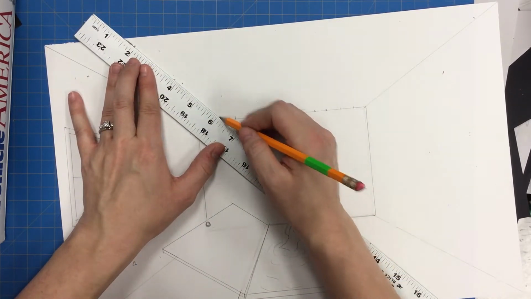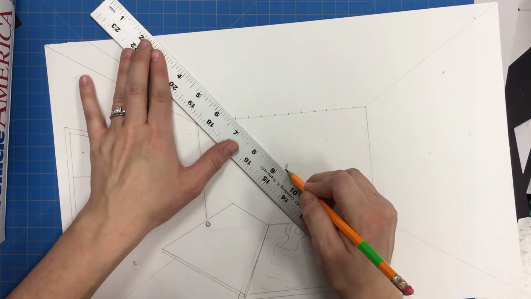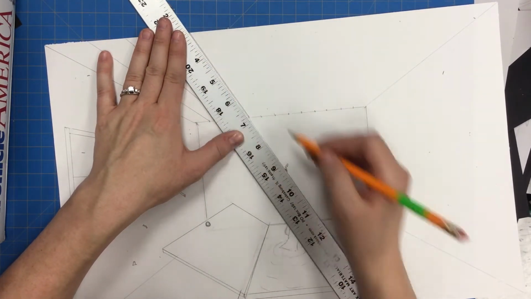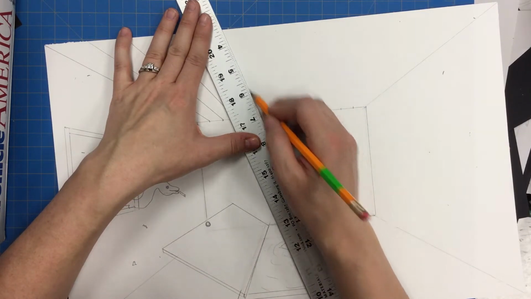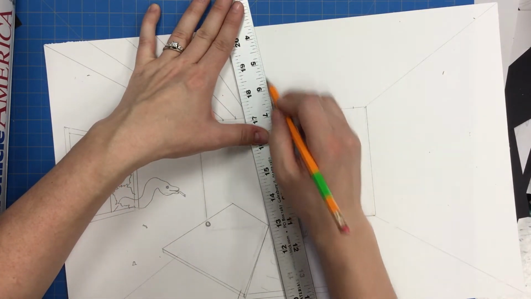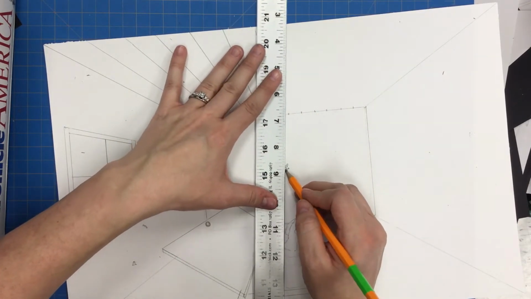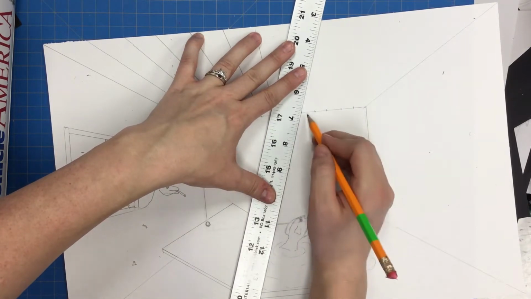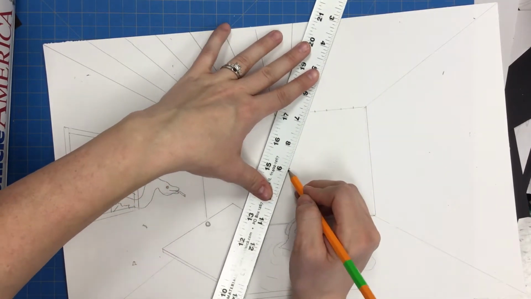And I'm going to do that all the way across my ceiling to create a unique texture or pattern as part of my room.